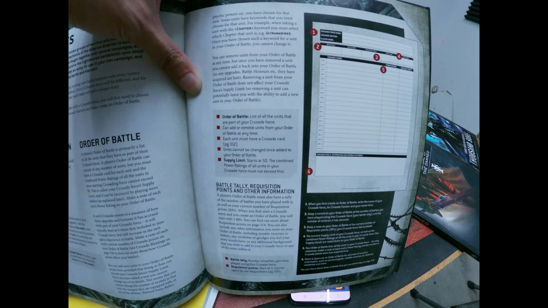Now, we're going to go ahead to page 307. They're going to throw a couple of rules at you here, but at this point, the only one to pay attention to is requisition points.